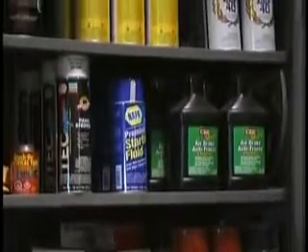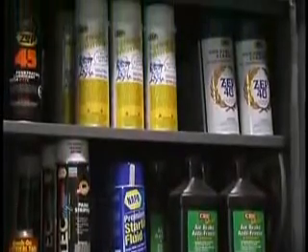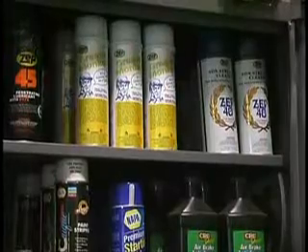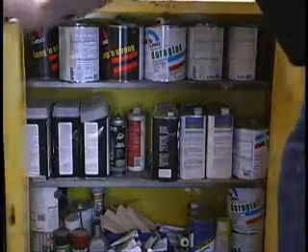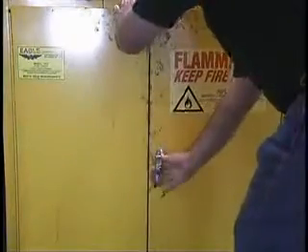Chemicals that have not yet been opened and in their original container may be stored in a common area. Once it has been opened or used, the remainder must be stored in a well-labeled storage area away from heat and flame.